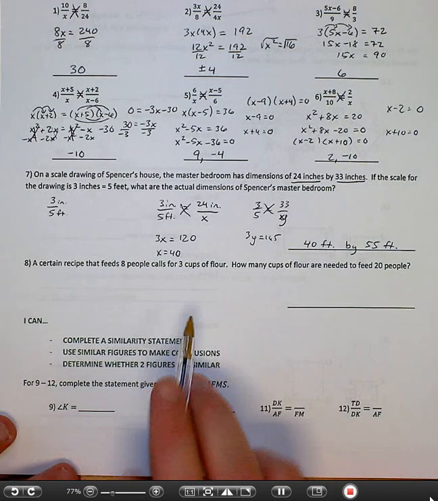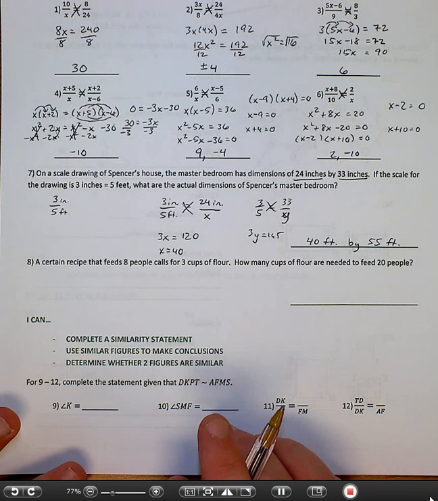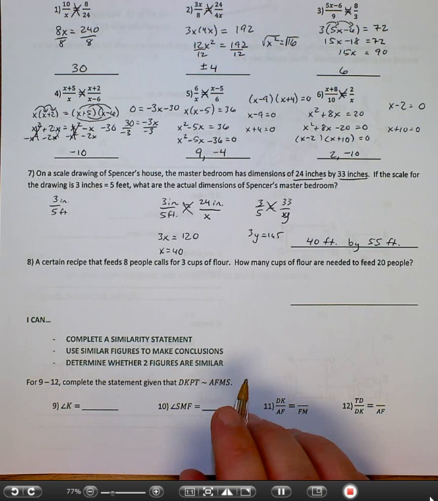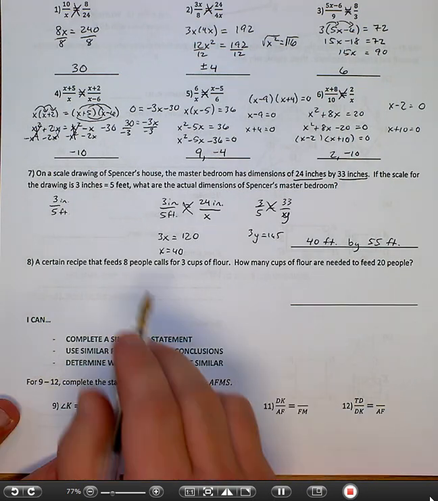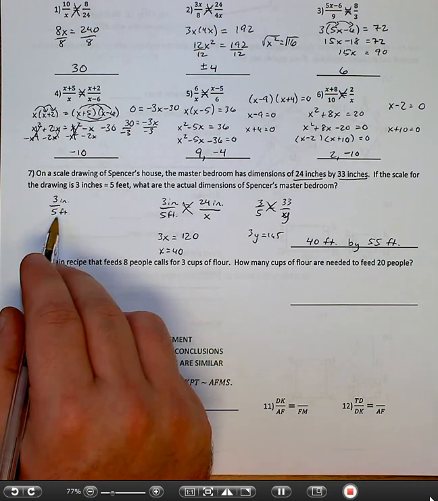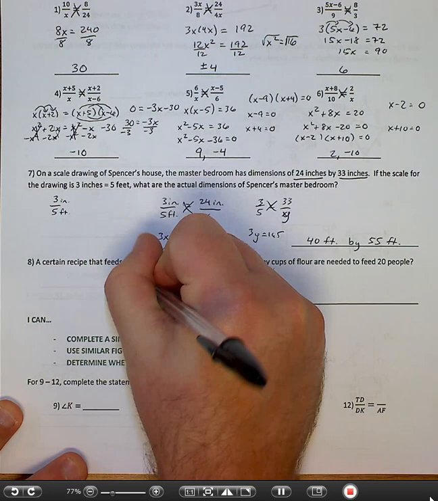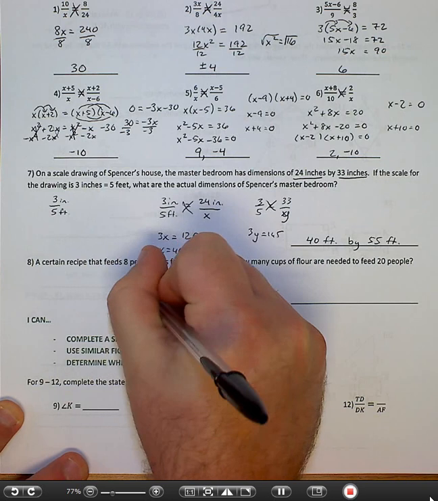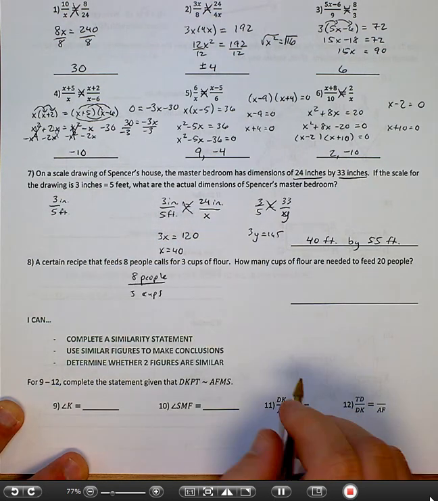Number 8, a certain recipe that feeds 8 people calls for 3 cups of flour. How many cups of flour are needed to feed 20 people? So this right here gives me a ratio, kind of like that. So 8 people are fed by 3 cups of flour. But I want to feed 20 people.